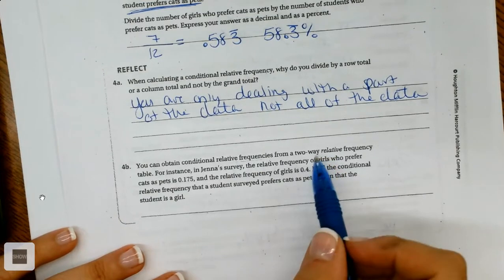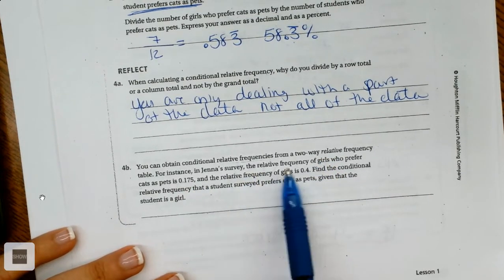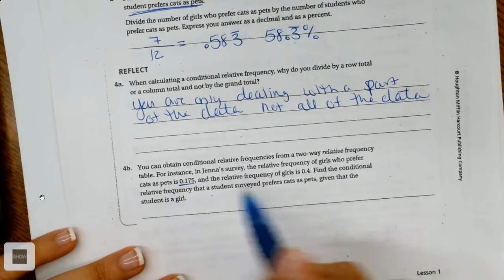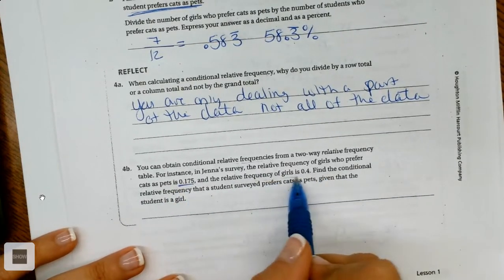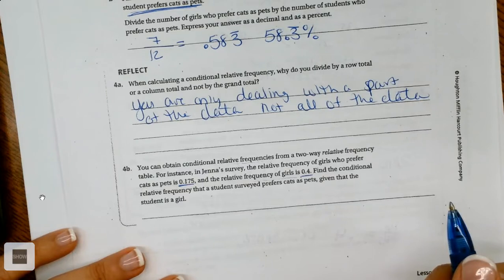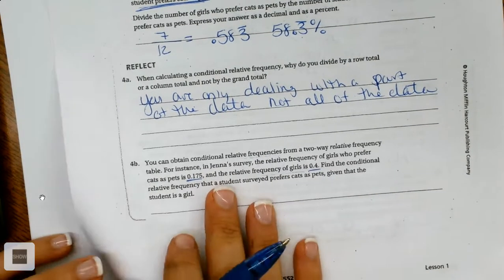You can obtain conditional relative frequencies from a two-way relative frequency table. For instance, in Genna's survey, the relative frequency of girls who prefer cats as pets is 0.175, and the relative frequency of girls is 0.4. Find the conditional relative frequency that a student surveyed prefers cats as pets, given that the student is a girl. All right, so how many girls are there?